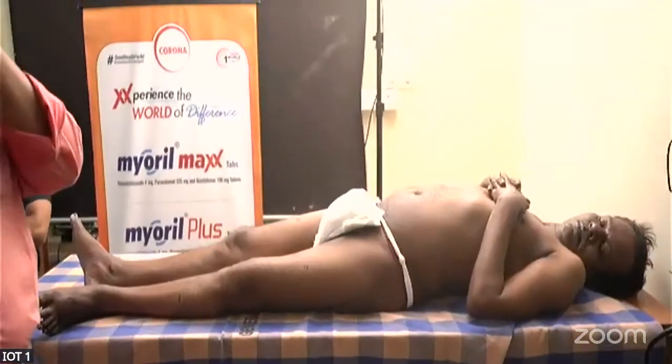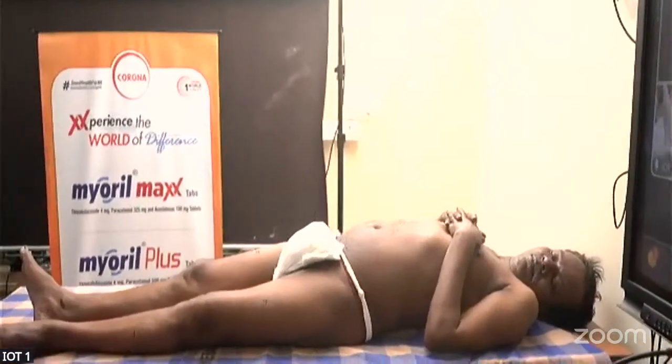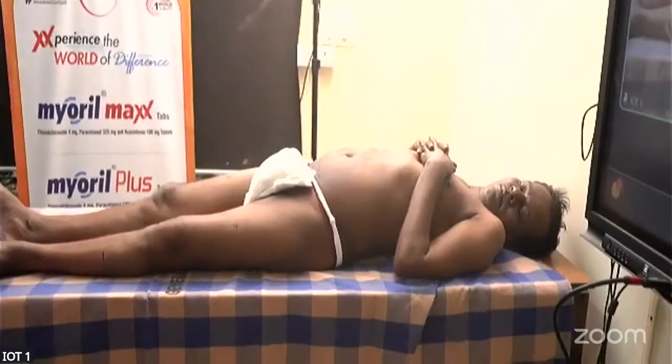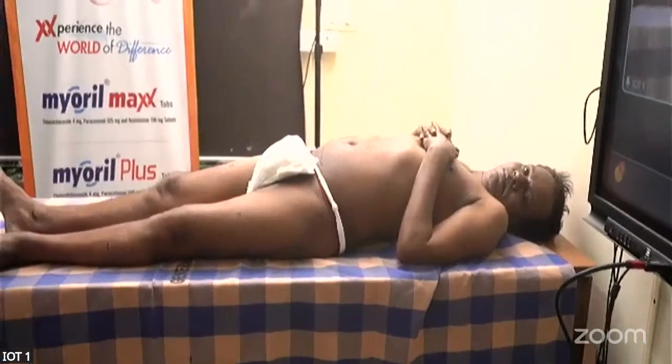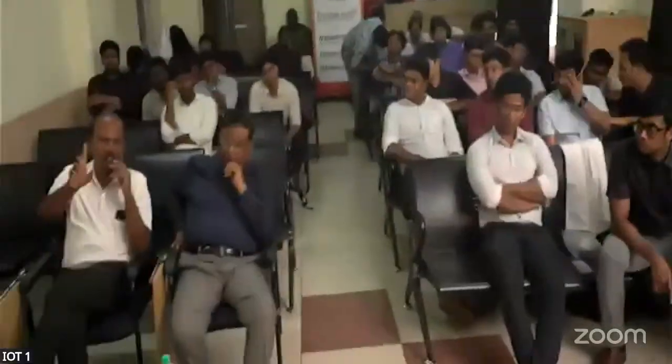You are saying external rotation is 0 to 50 degrees. Is it accelerated? Exaggerated, sir. External rotation is exaggerated. Internal rotation is reduced. Once you are saying it is according to the adduction movement, external rotation movement is more. Is it? Yes, sir. So this rotation you examine in extension or flexion attitude? In flexion? Okay.